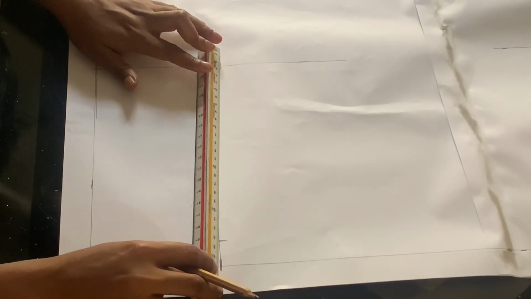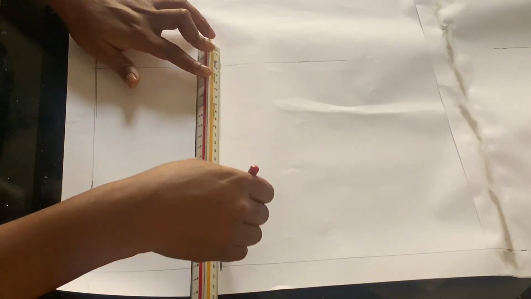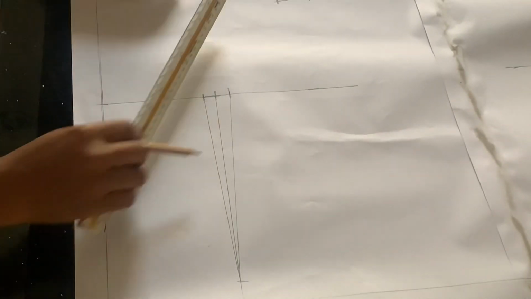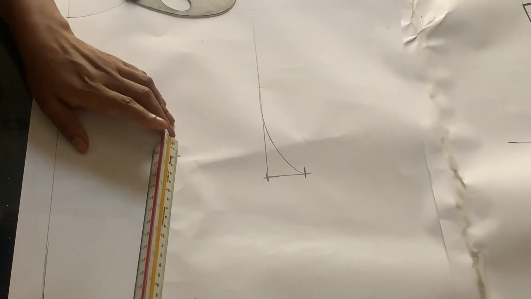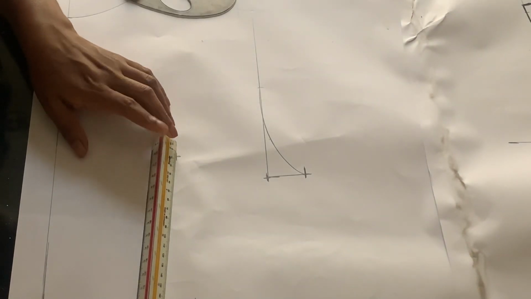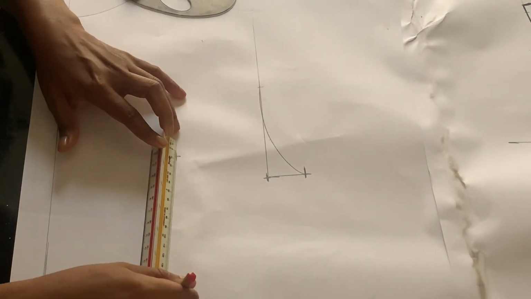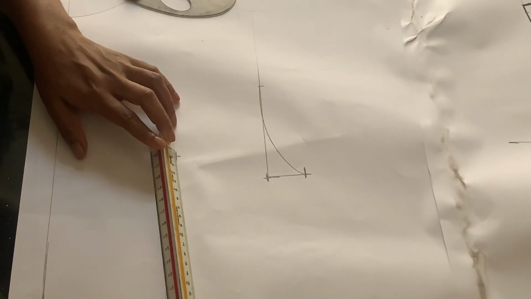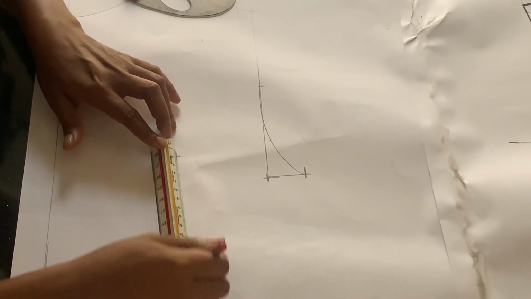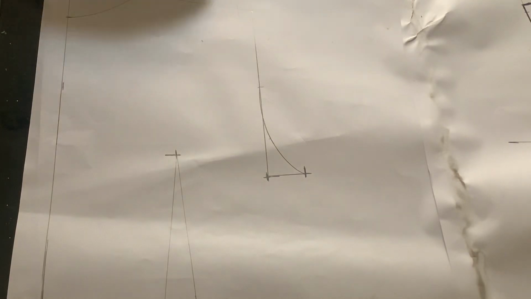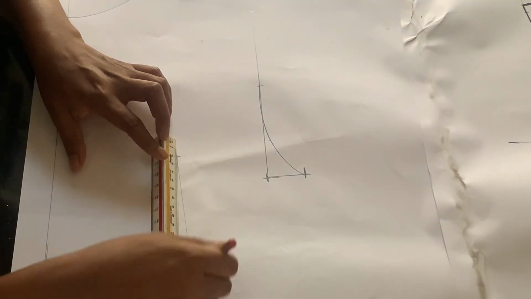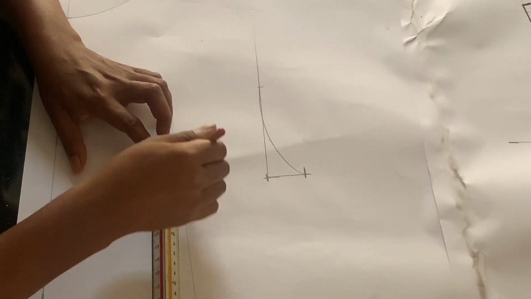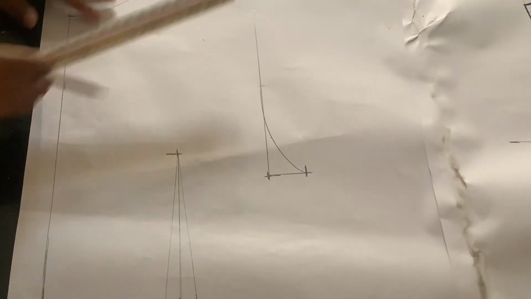I've actually made a video on this, but I think it's a little bit complicated, but this one is user and beginner friendly. This can be done as easily as possible and it doesn't take a lot of time. And the good thing is you can do this and use it over and over again. You can grade it to a size bigger or a size smaller.